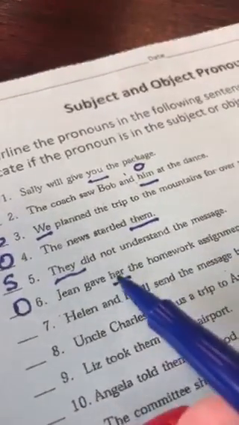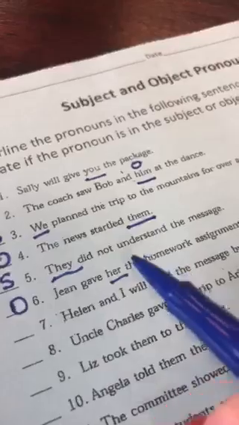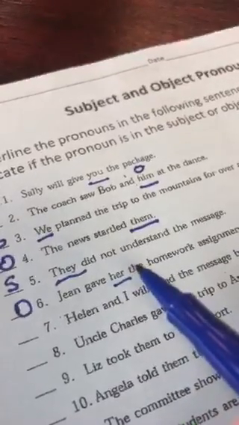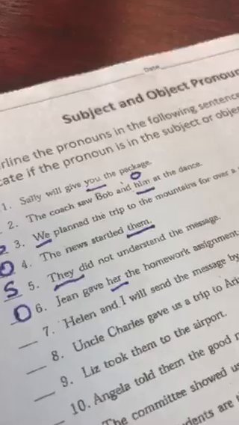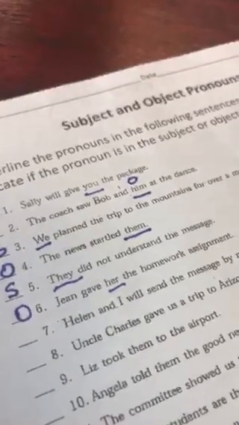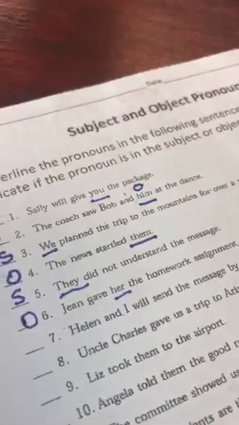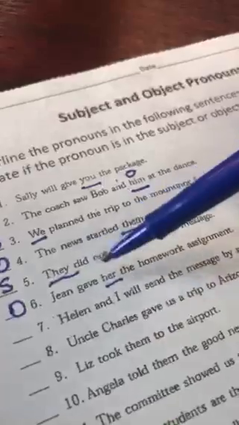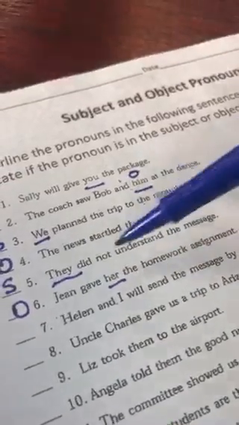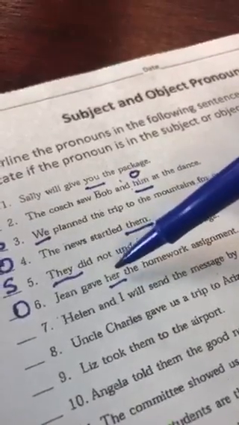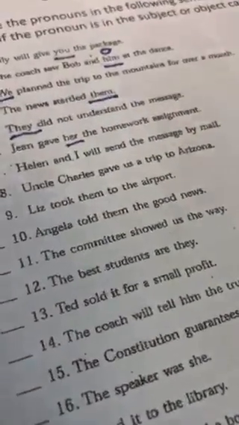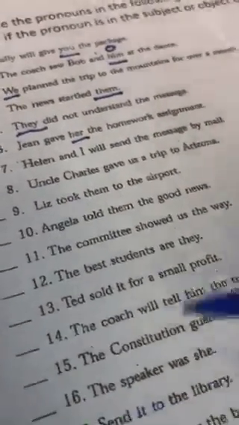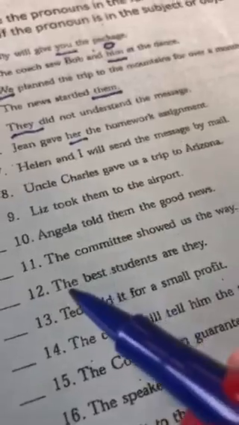Now, her can also be possessive. So if I should say that I walked her dog, then you would see her in the possessive form. But if I say that Jean gave her the homework assignment, then you see that her is not being used in a possessive way. Now, there are some other confusing ones here. Here's some tricky ones. You won't see these on the test, but they're important to point out.